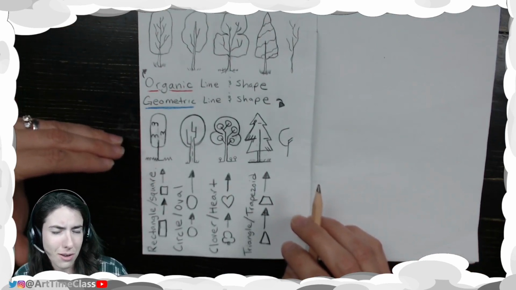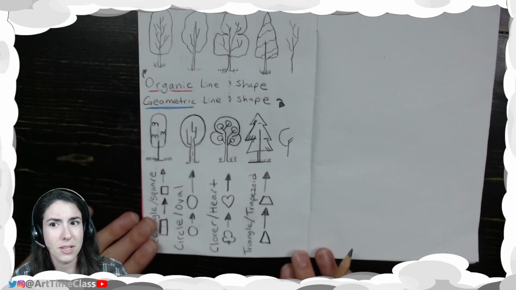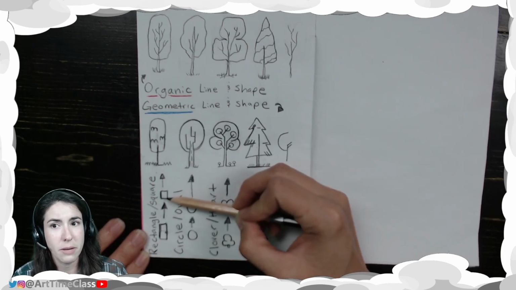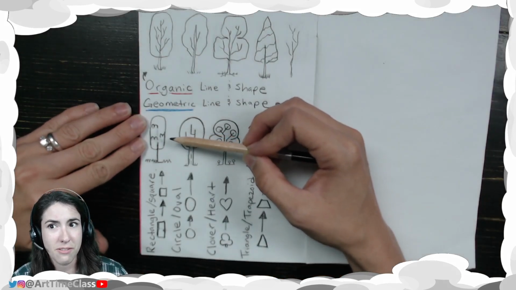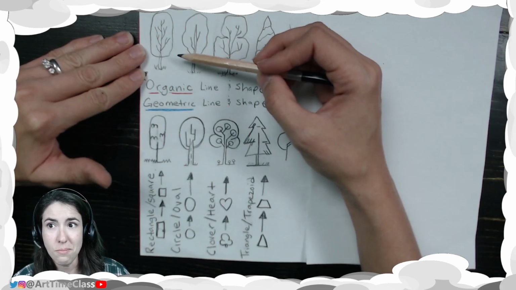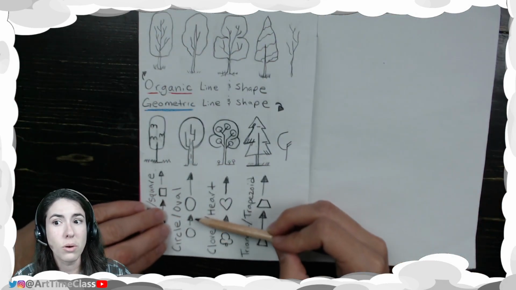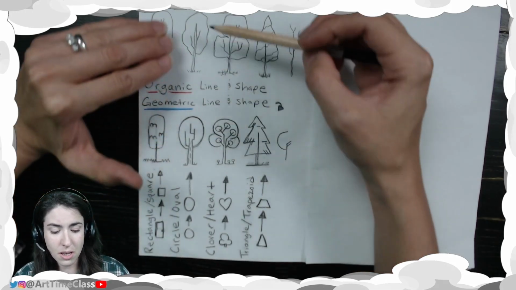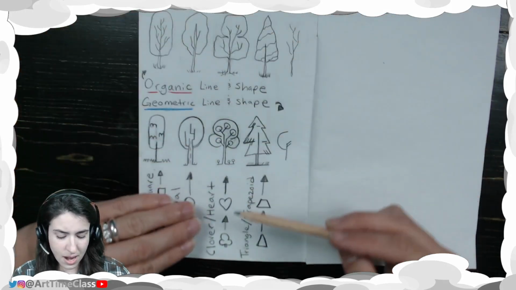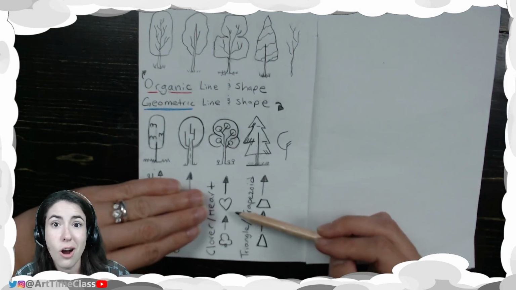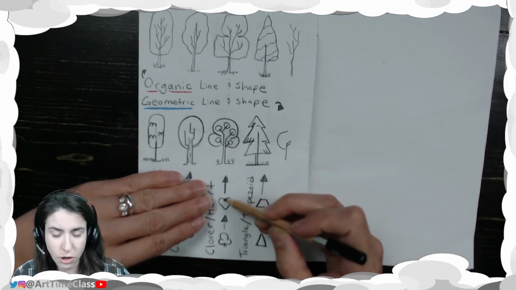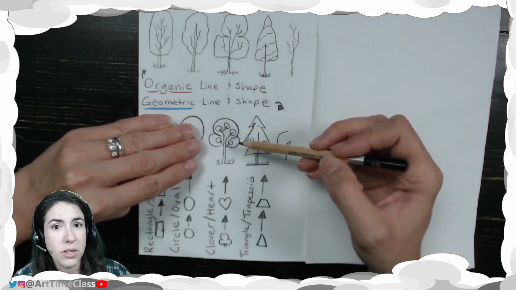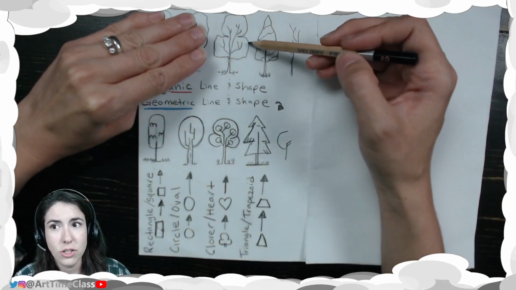And you can make your own shape if you want, but here are some that I would recommend. So right here I have the rectangle or square type shape. Here is its geometric form and organic form. Here is an oval or circle type of shape. Here is how it looks geometrically and organically. Next, I have what could be a clover or a heart shape. These are shapes that have curves that come to points. Here is a geometric version versus an organic version.